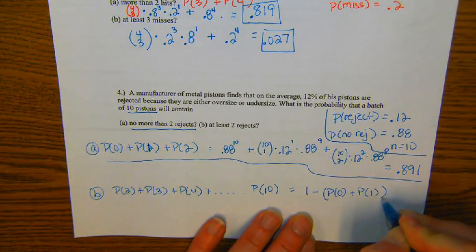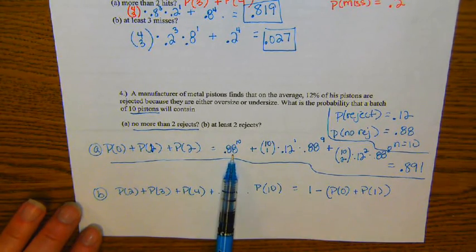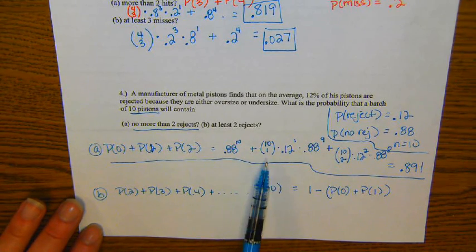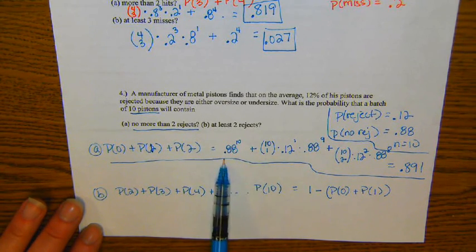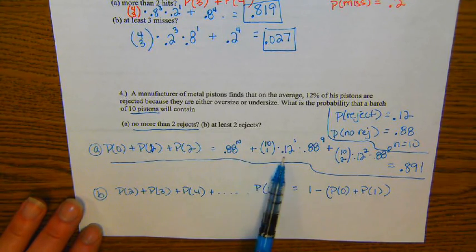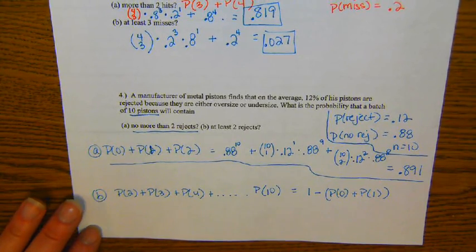And I know I didn't save those answers, but P of 0 and P of 1 I set up here, didn't I? So let's just add P of 0 and P of 1 together from above and subtract it from 1.